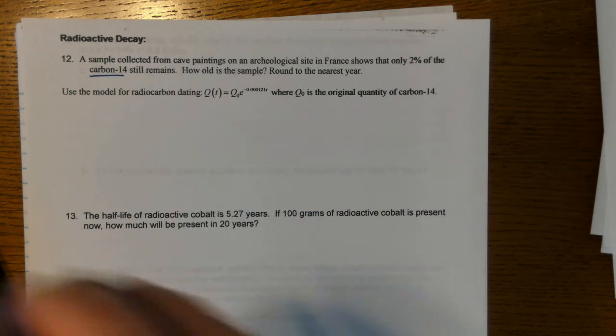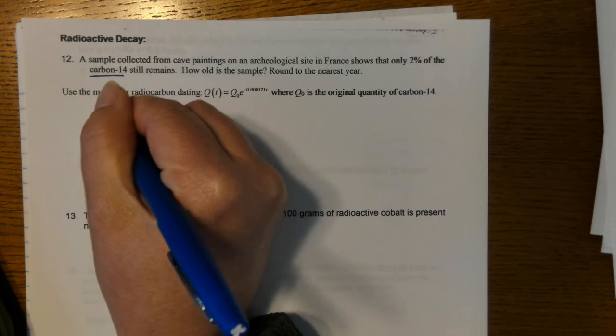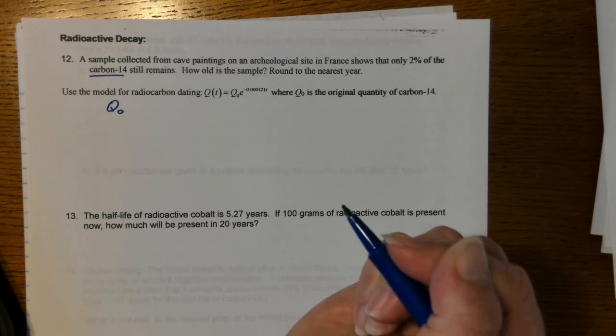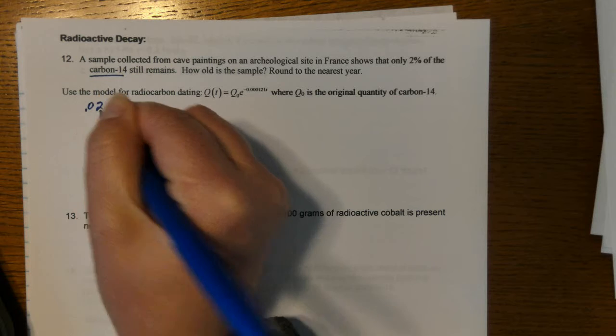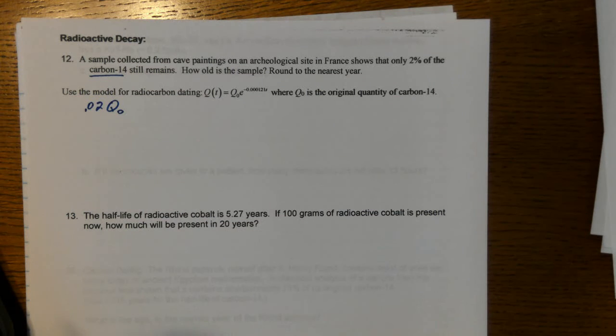So here's what I'm going to do. I don't know how much they started with. I'm going to leave that as Q0. That's my starting amount. I do not know how much it is. But I know that if I multiply it by 0.02, that will be how much I ended with.